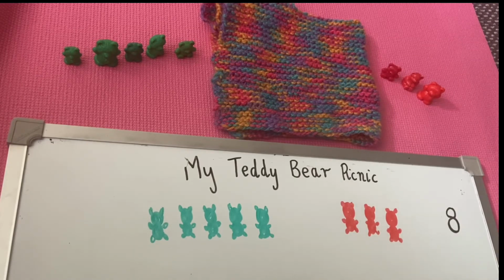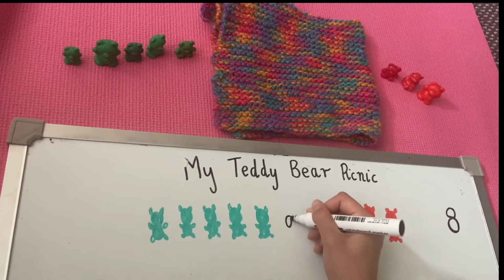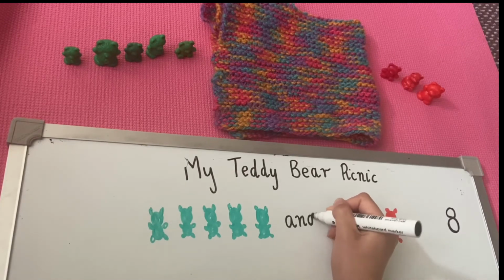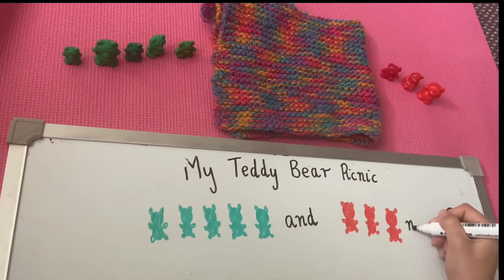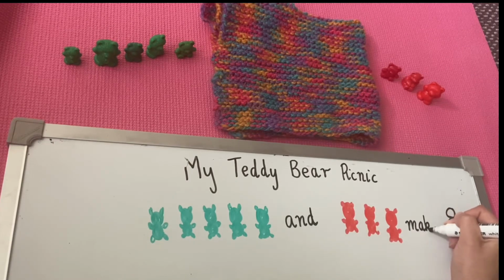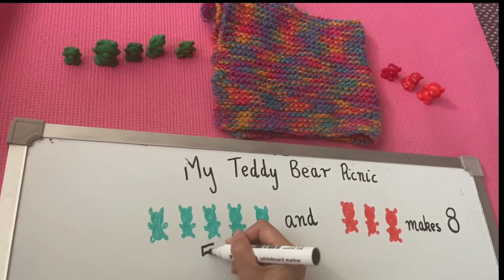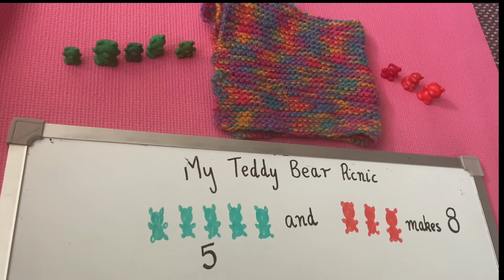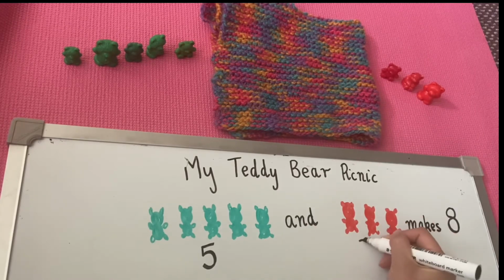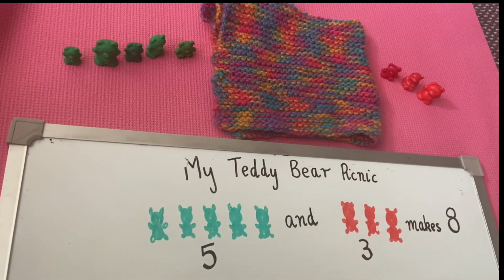If you want to, you might want to add the words "and" and "makes." So it says this family and this family makes 8. Another option for you to do is to write the numbers underneath the families. Then it will say 5 and 3 makes 8.